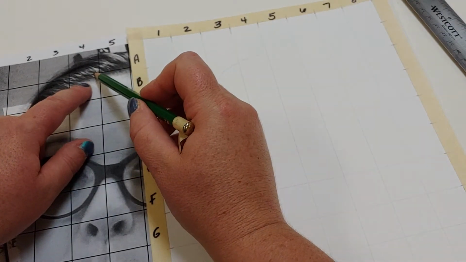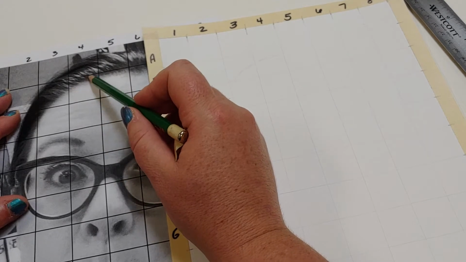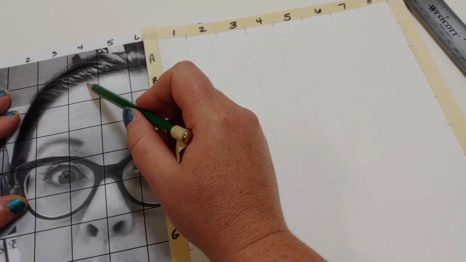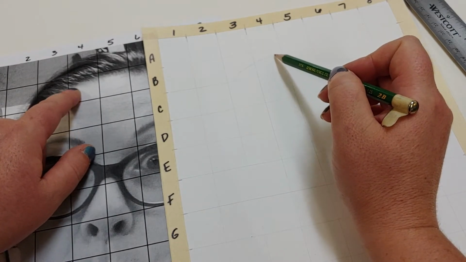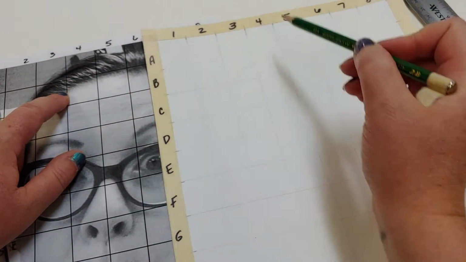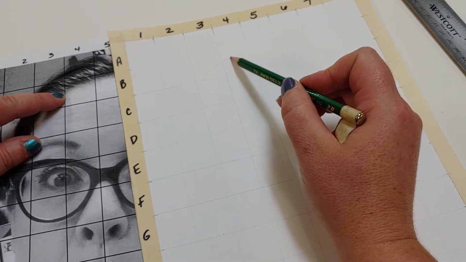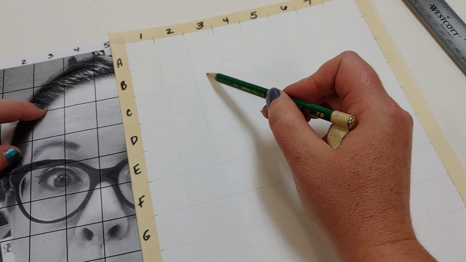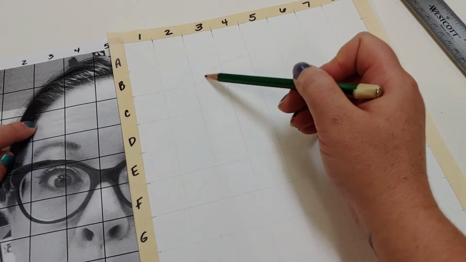And I'm kind of looking within the square, where does it actually start? You know, is it above halfway? Is it below halfway? Where does that start? And what kind of line is that? And where does it intersect this next line? So sometimes I actually trace with my finger a little bit like this as I'm drawing, because I'm really being mindful to follow what I'm actually seeing.